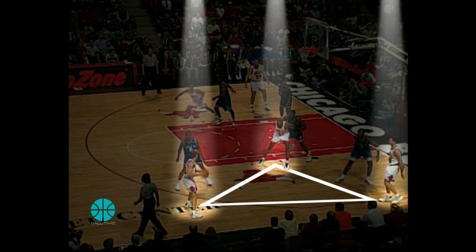Now you're going to see Randy Brown throw the ball back to Steve Kerr. Now Steve Kerr's going to form a triangle. Look at it. See the triangle right there? Now look what Randy Brown does. He comes back up to the key to fill in that void right there.